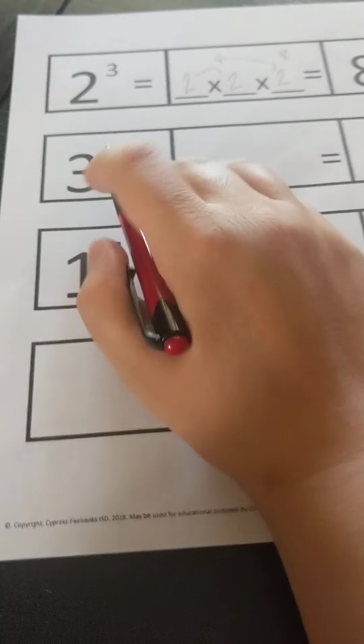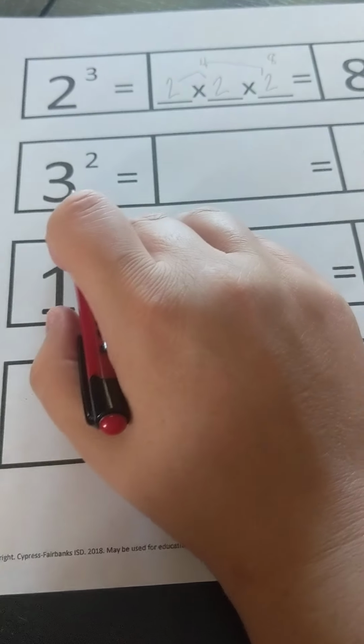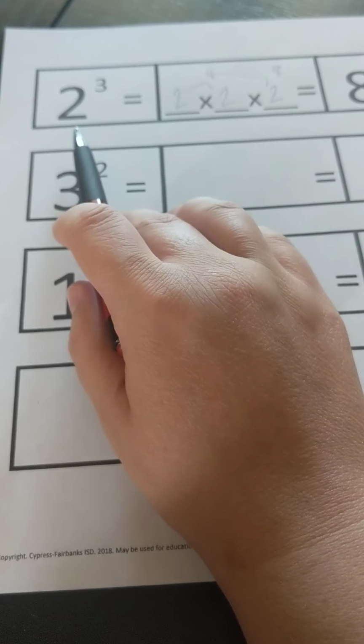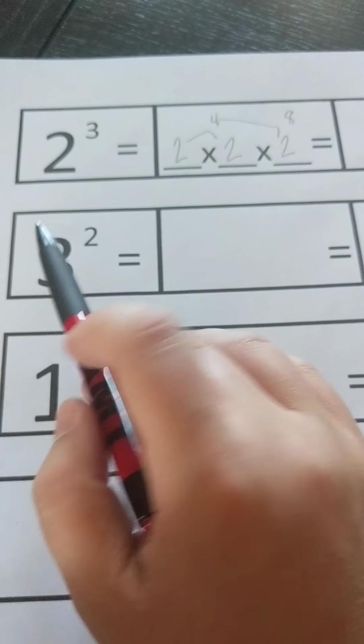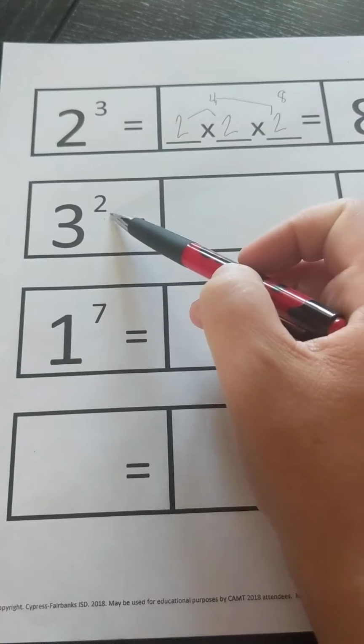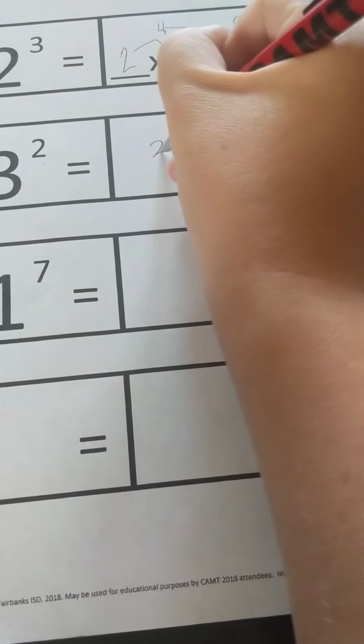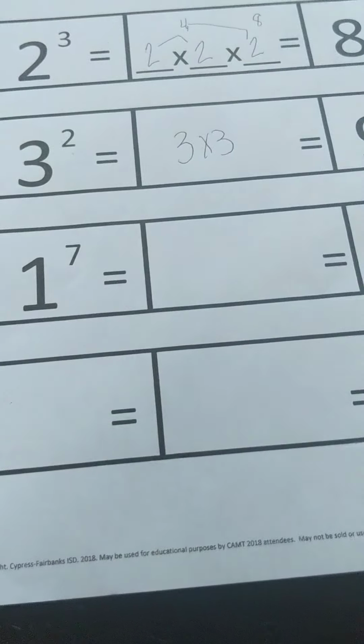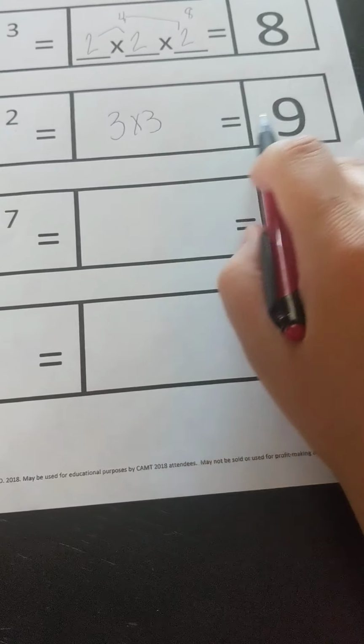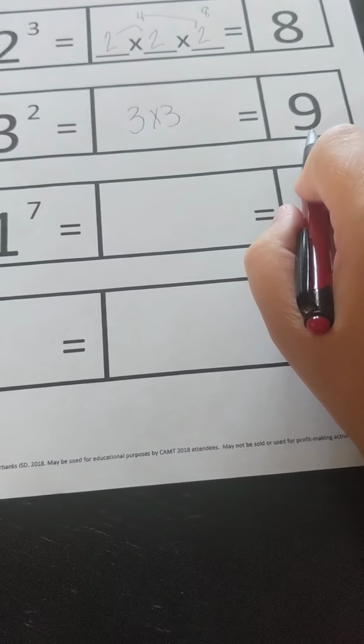Okay, so what happens when we have 3 to the power of 2, or 3 squared? Again, these are just opposites of each other. That number tells us how many times we write it down. So we're going to write down 3 2 times, and then we multiply. So 3 times 3 is 9.